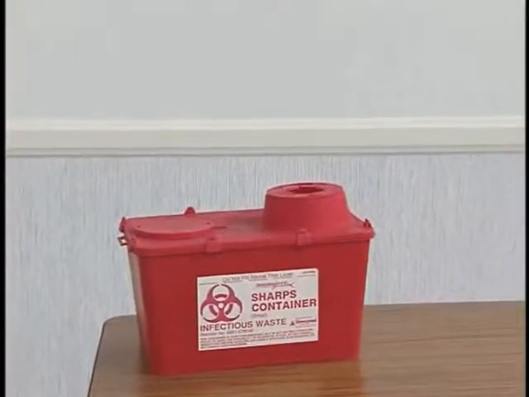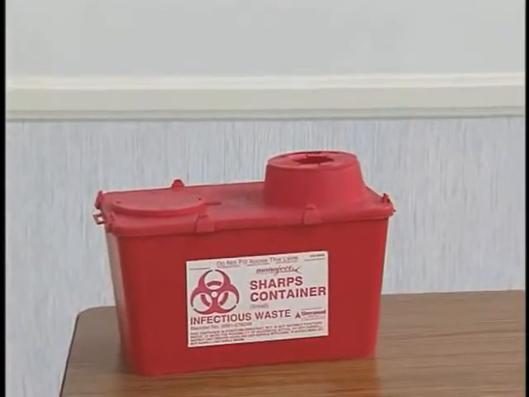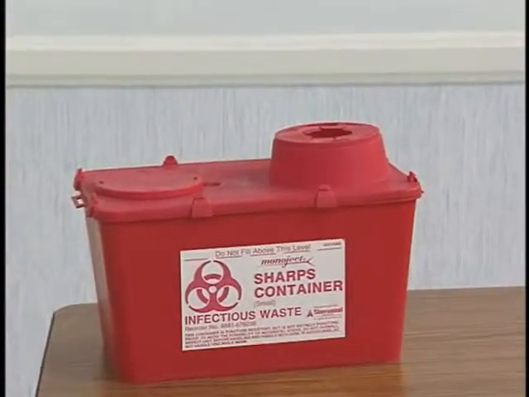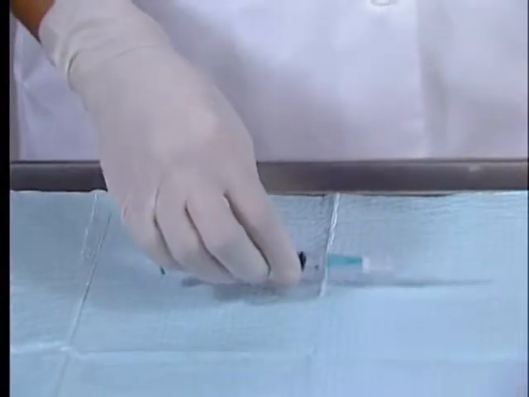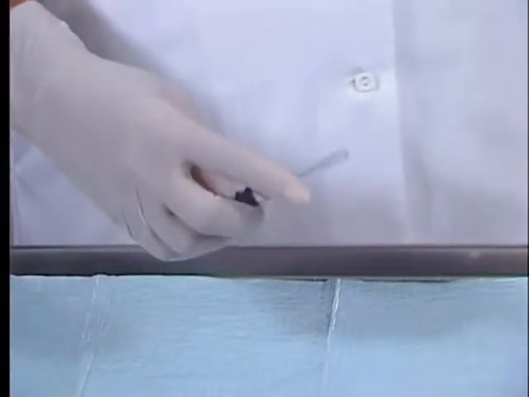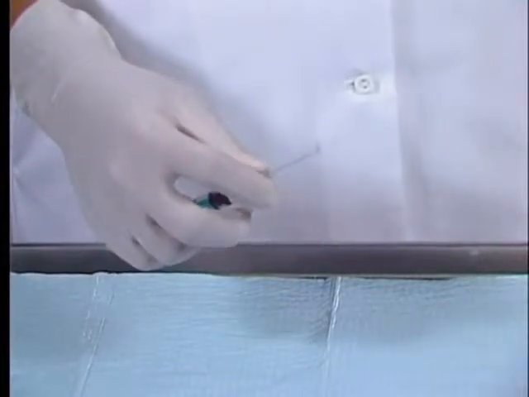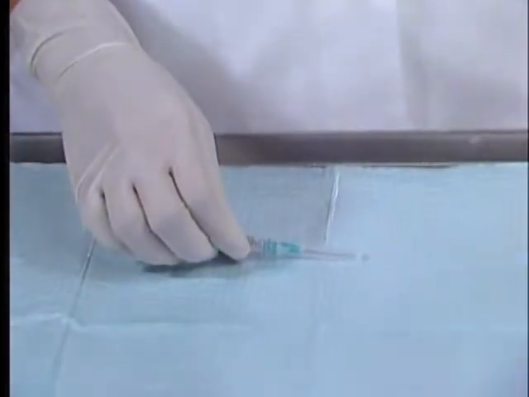Sharps containers must be readily available and must be replaced before they become overfilled. Do not recap used conventional needles unless absolutely necessary. If recapping is unavoidable, use the one-handed scoop method or a recapping device to prevent accidents.